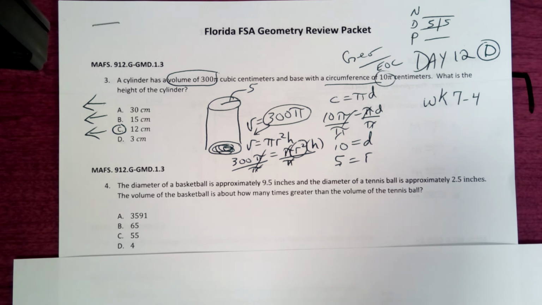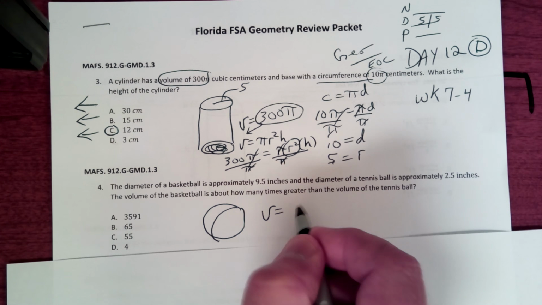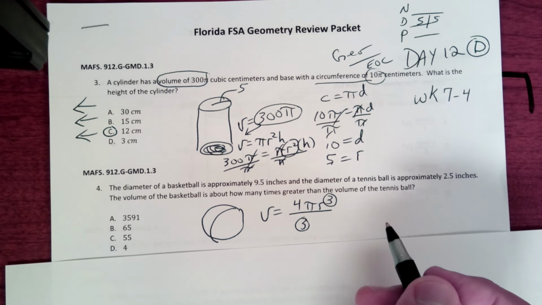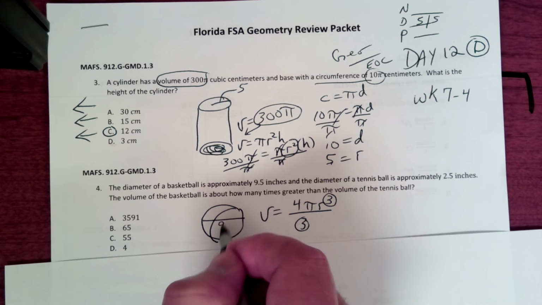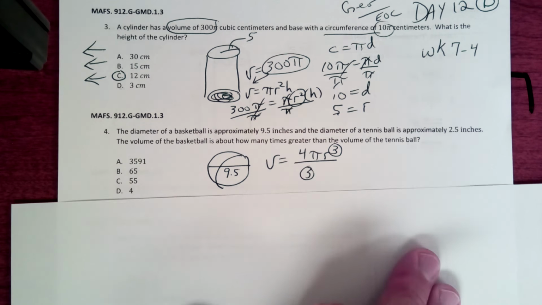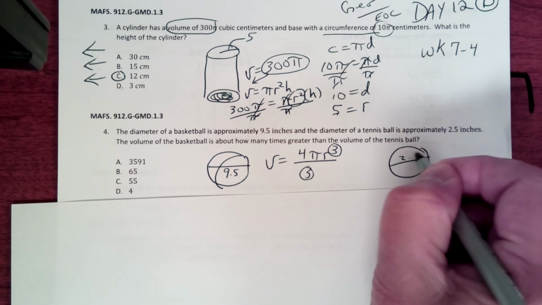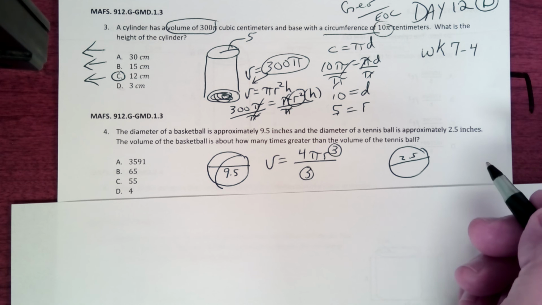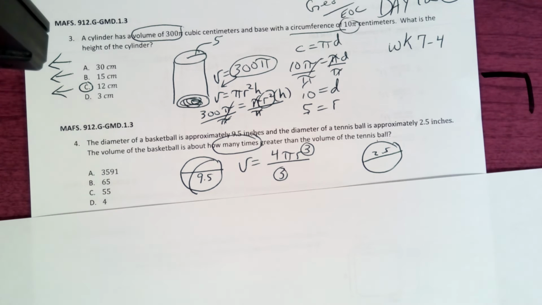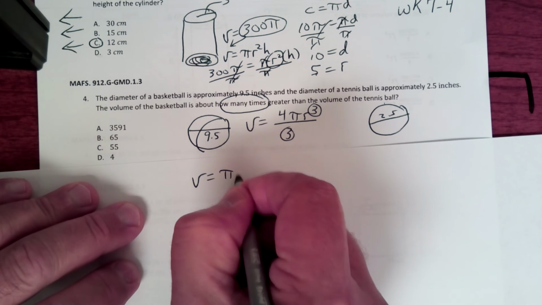This one right here, let's see what's going on. The diameter of a basketball. Well, a basketball is a sphere, so volume equals 4/3 pi radius cubed. And it says the diameter is 9.5. That's all the way across. And the diameter of a tennis ball is 2.5. So you got 2 things going on here. The volume of the basketball is about how many times bigger than the tennis ball? Well, you got to do volume twice, that's all.